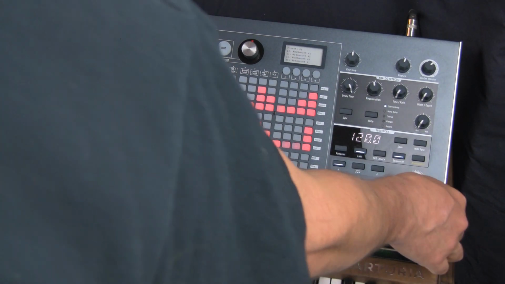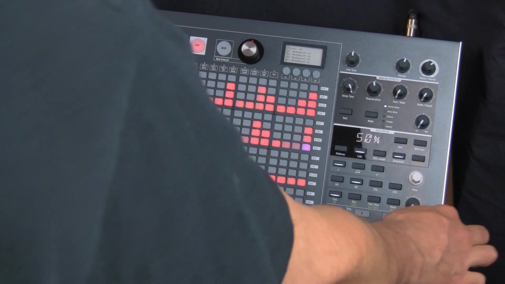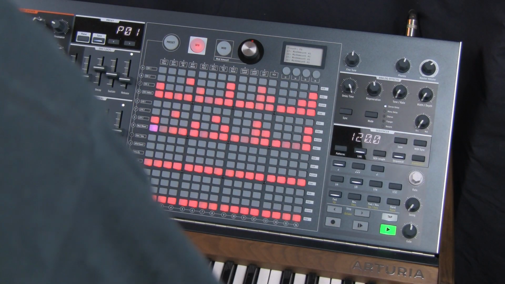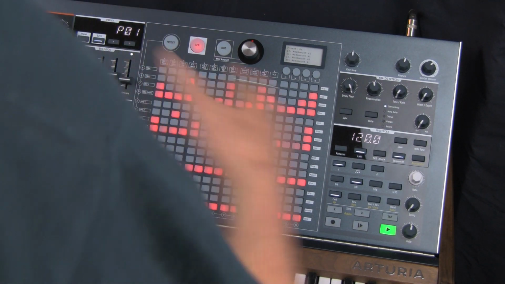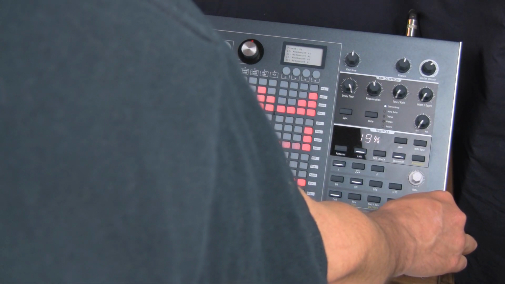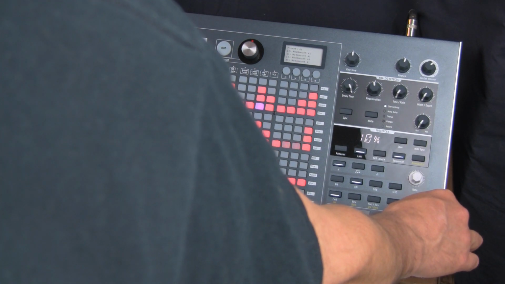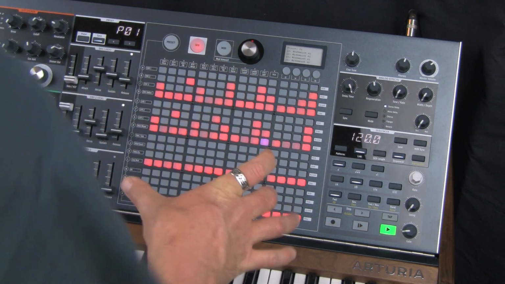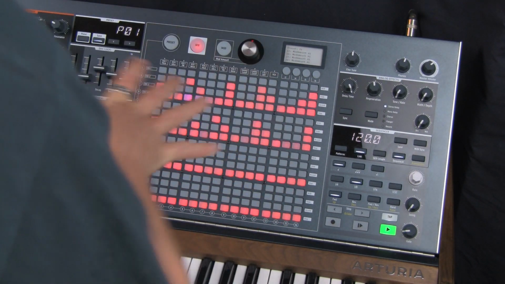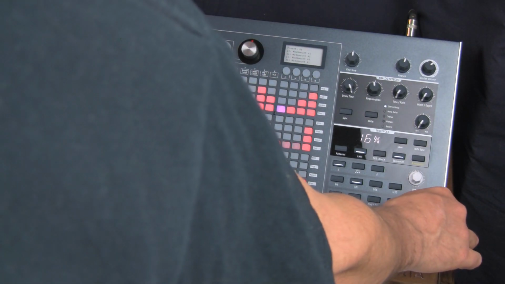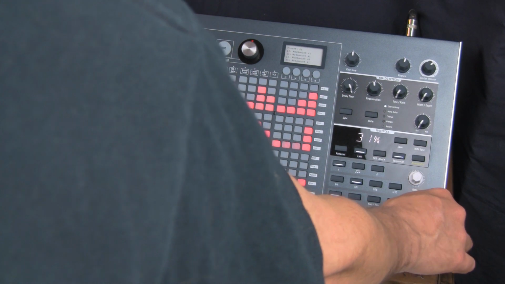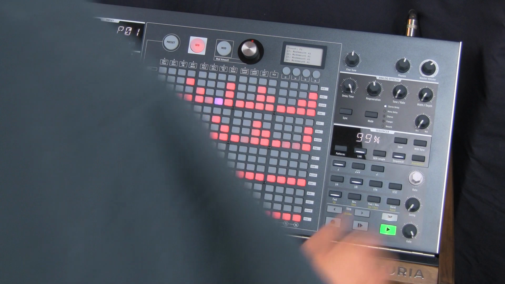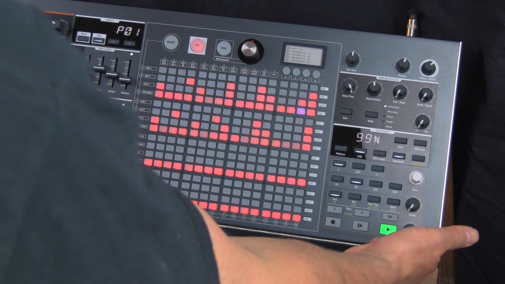So that's very convenient. And then, of course, one of my favorites is the gate, which defines how long the note is playing within the step. Accents get longer gate times by virtue of them being accents, but everything else is subject to whatever the gate knob is set to. Turned it all the way up.